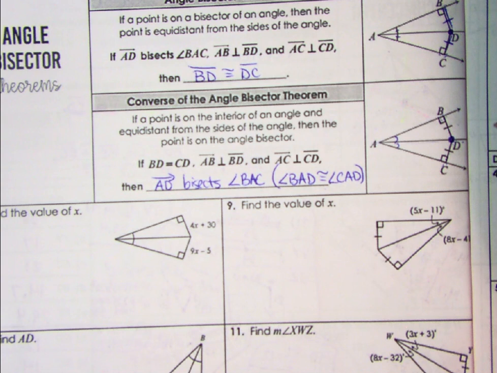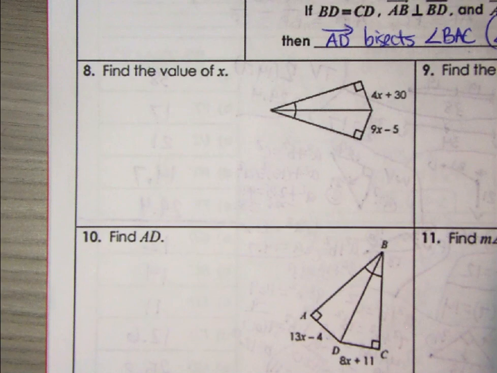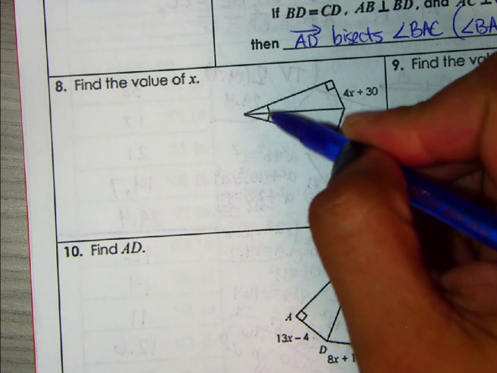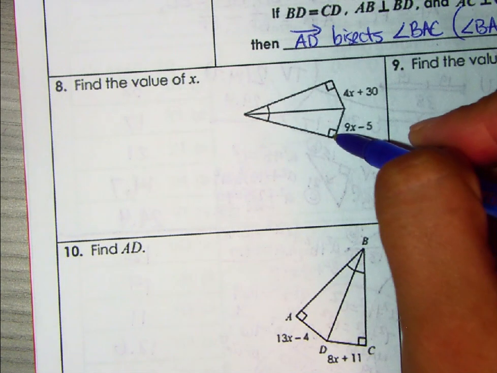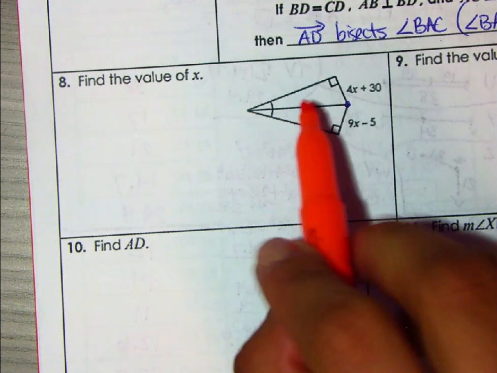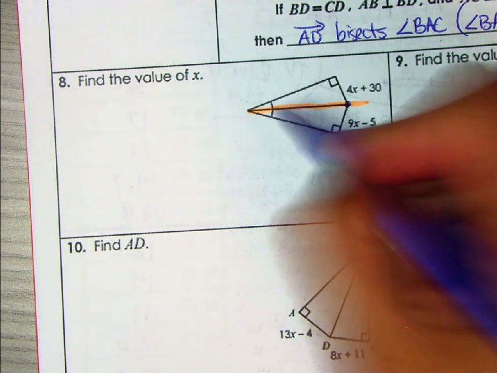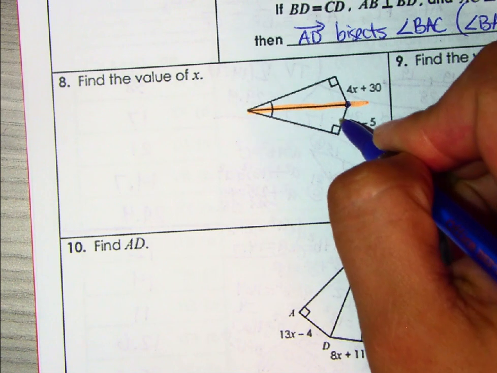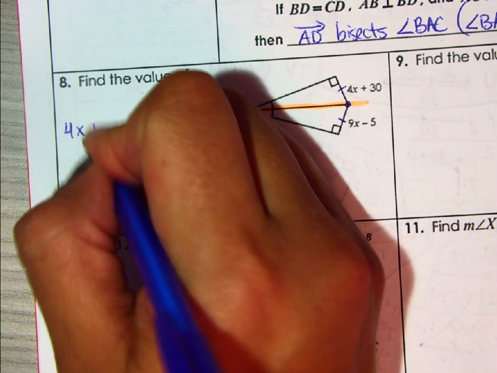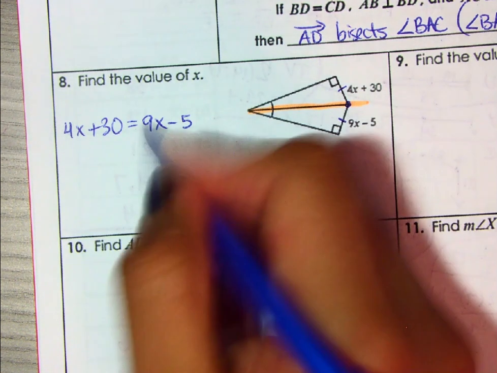We have the first example right here, number 8. It's asking you to find the value of x. So we're going to look at what's given. They're giving you these annotations right here, and they're giving you the 90-degree right there, which means that this is a point on the angle bisector, because it bisects this angle into two equal parts, and these are 90 degrees, then these are also congruent. We're going to write 4x plus 30 equals 9x minus 5. And then you solve for x.